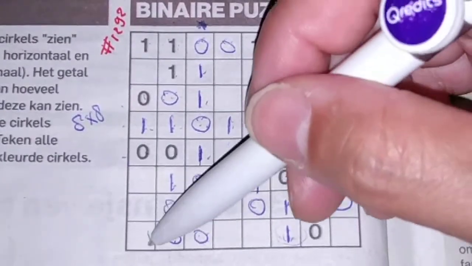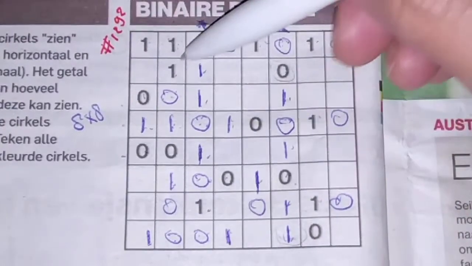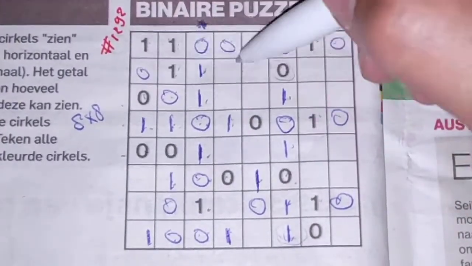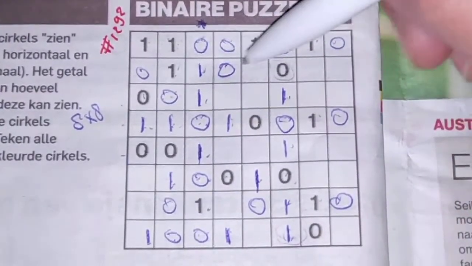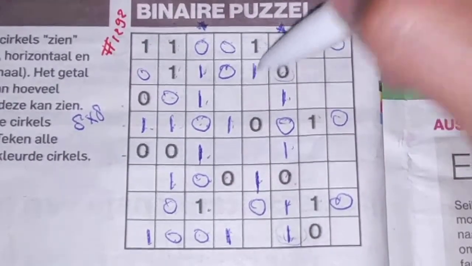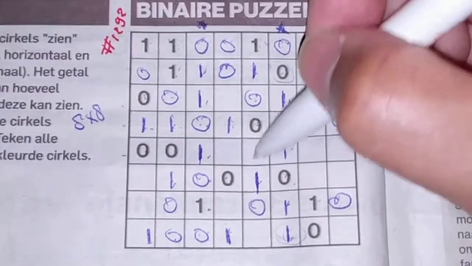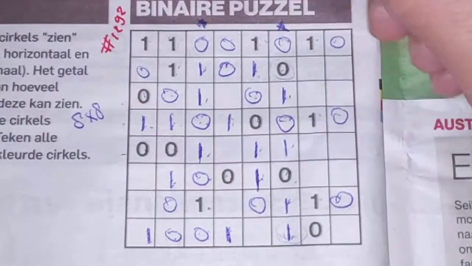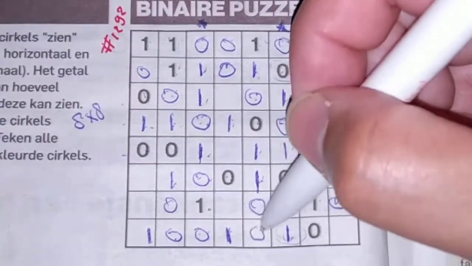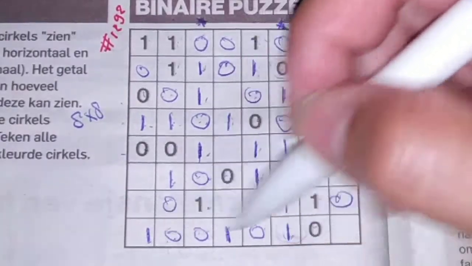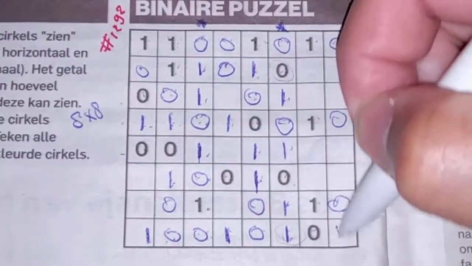Double zero, here a 1, there a 1. Double one, here a zero, there a zero. Between 2 zeros comes a 1, double one, here a zero, there a zero. Double zero, here a 1, there a 1. 4 ones in this column, so the rest are zeros. 4 zeros in this row, so the rest are ones.